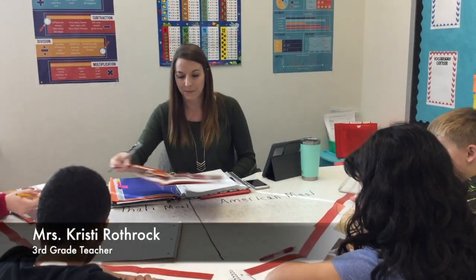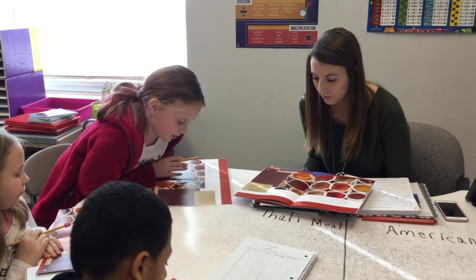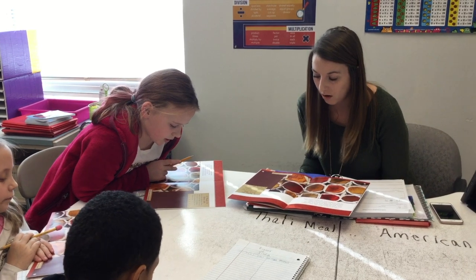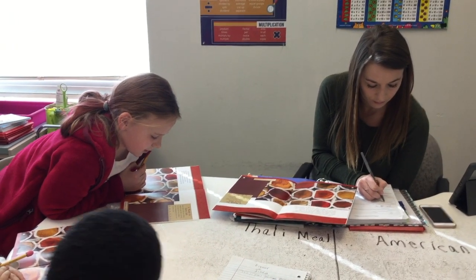What I'm doing when I pull a group is once I'm ready to have them read their part of the book, they all start reading it silently to themselves, and I will ask one student at a time to hear them read out loud.